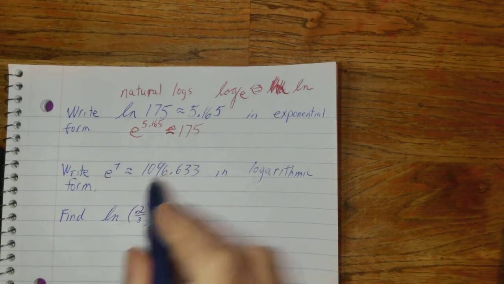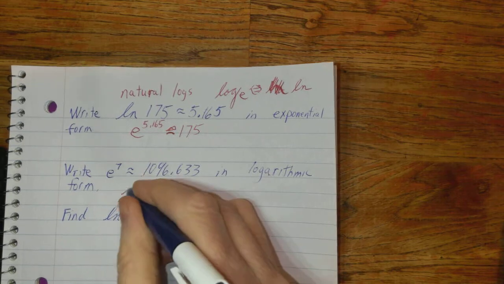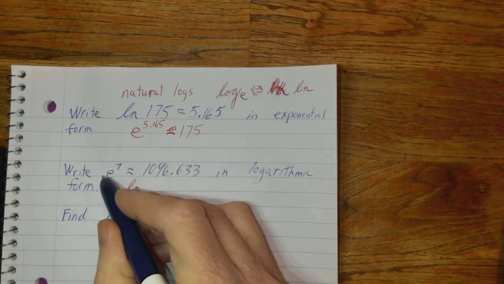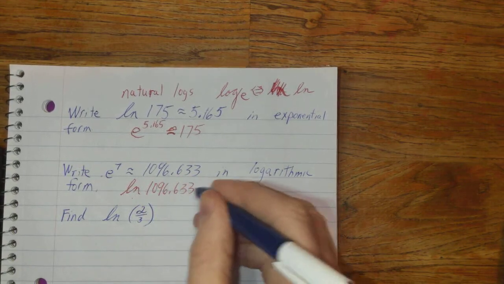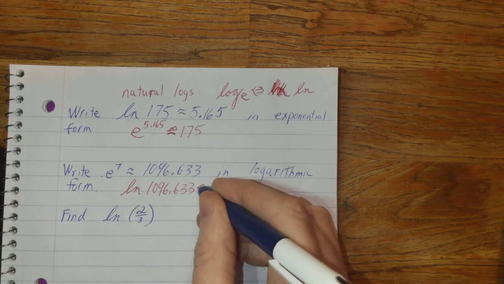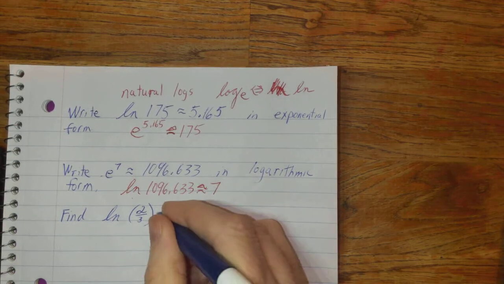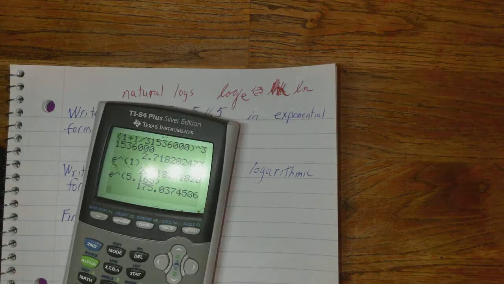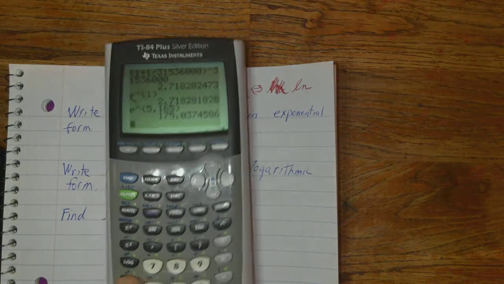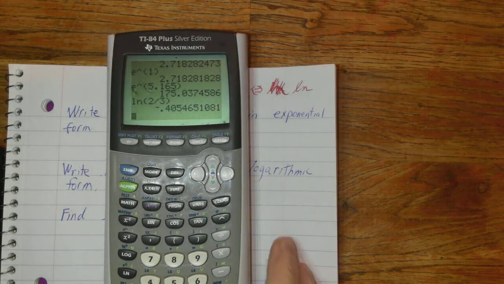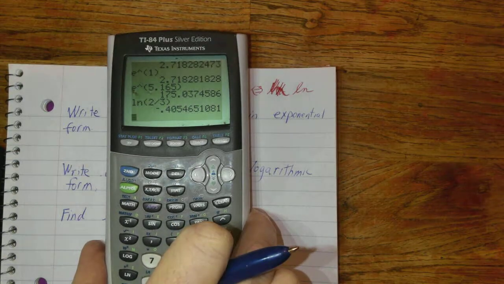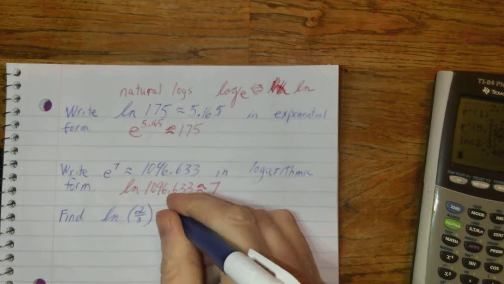Then if I'm going to write in natural logarithmic form, I write natural log, which is log base e, of 1096.633 equals approximately 7. We're rounding. And if I just needed to find the natural log of 2/3, I would just hit the LN button right there. Natural log of 2/3 is approximately negative 0.405.